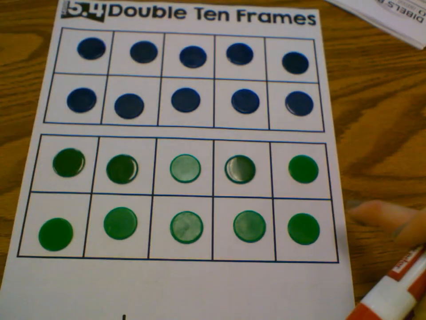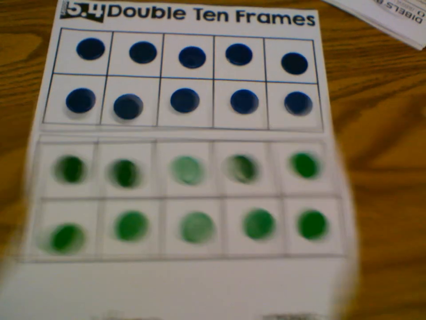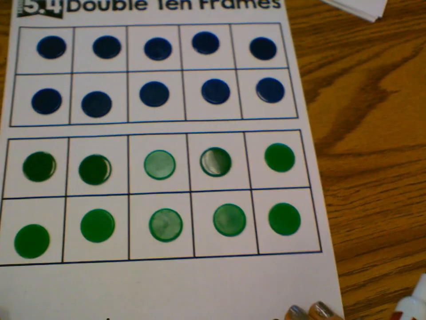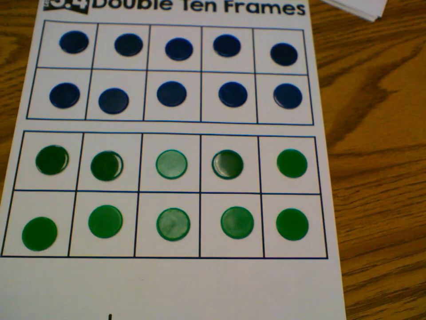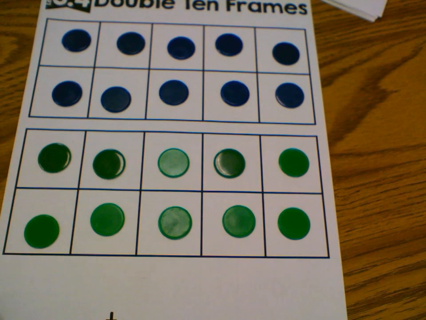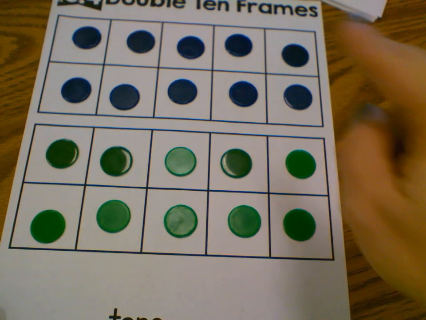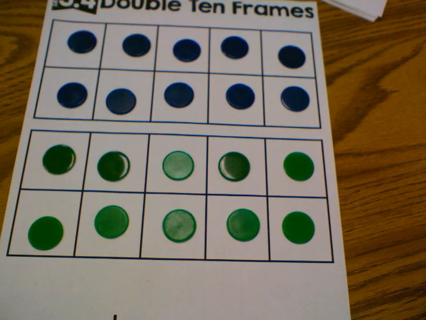Now to figure out this number, this is why we've been practicing counting by tens, because to figure out this number, we're going to count by tens. So let's start at 10. 10, 20. This is the number 20. Two groups of 10 and no ones equals the number 20.